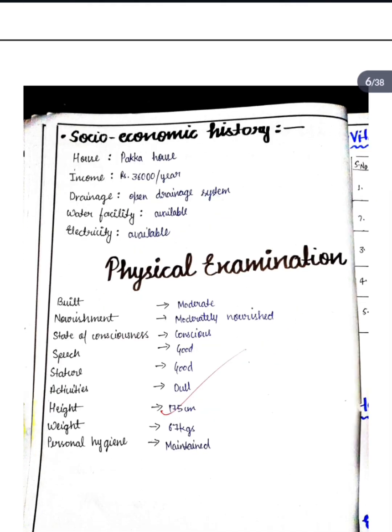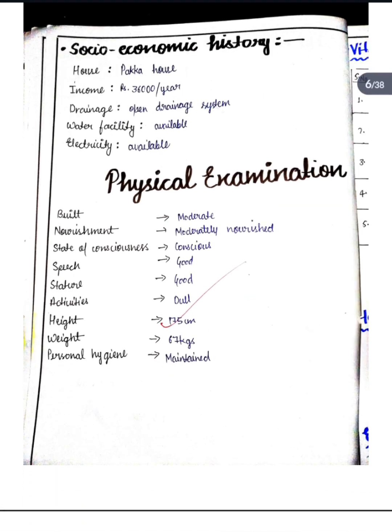Then you should move to the socio-economic history, like which type of house, pakka or kacha house, income, drainage system, open drainage or closed drainage, water supply, everything.